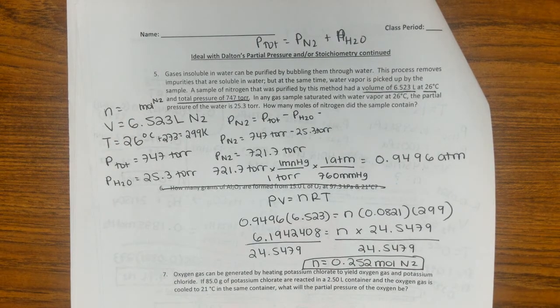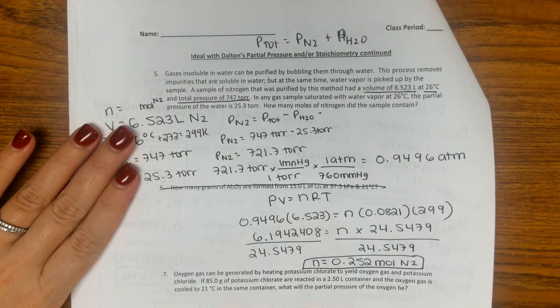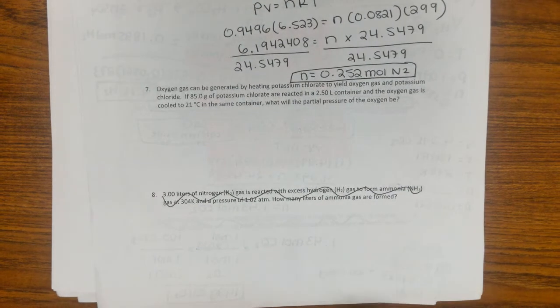Number 6 is probably going to be another long problem again, so I'm going to scratch that out so I can do my work down here. Okay. Oxygen gas can be generated by heating potassium chlorate to yield oxygen gas and potassium chloride. If 85 grams of potassium chlorate are reacted in a 2.5 liter container and the oxygen gas is cooled to 21 degrees Celsius in the same container, what's the partial pressure of the oxygen gas?